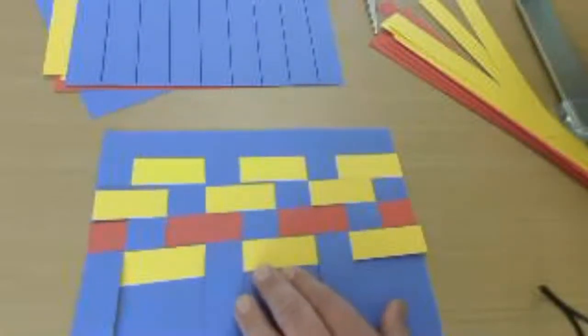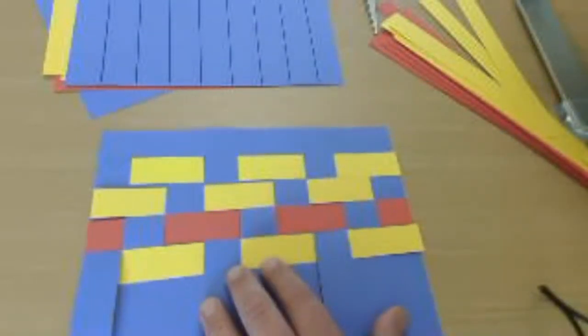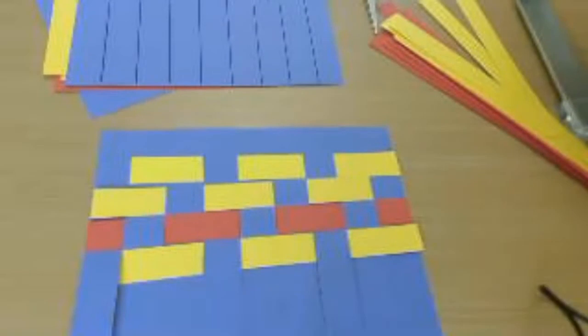Could do the opposite, go under twice and over once. So lots of different things to do. And I think I'm going to hand it back to Aileen now, and she's going to talk about even another variation we can do.